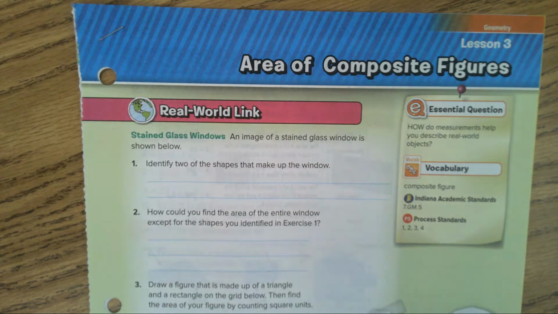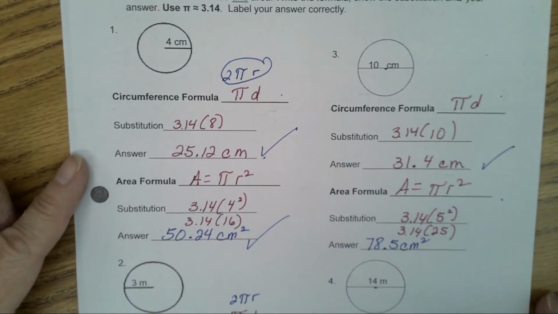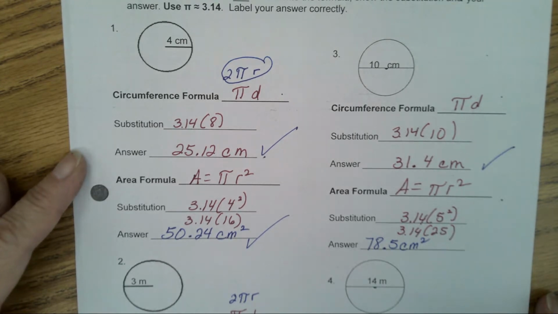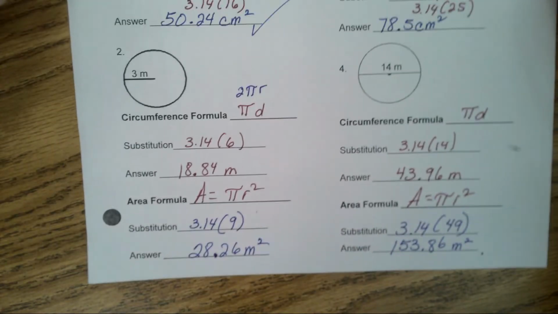We just finished going over yesterday's homework. I want to show you the answers for those of you that are at home. Here are the answers for 1 and 3. You may pause it and look at the answers if you need longer. 2 and 4's answers.